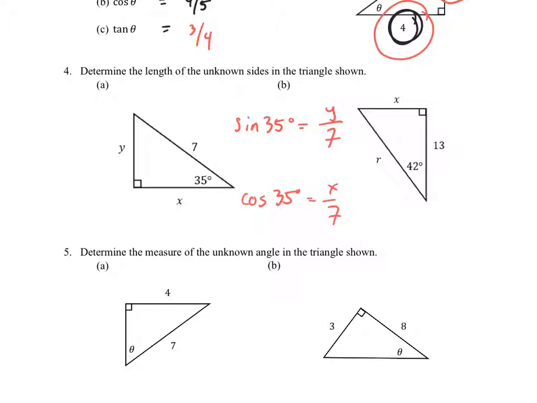Sine of the angle equals opposite over hypotenuse. Cosine of the angle equals adjacent over hypotenuse. That's where that's coming from. Now, if I want to get x and y by themselves, I just multiply by 7. This becomes 7 sine 35 equals y. And this becomes 7 cosine 35 equals x. And those will have decimals.